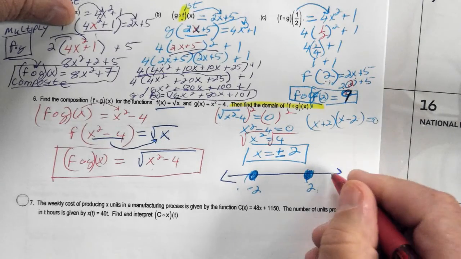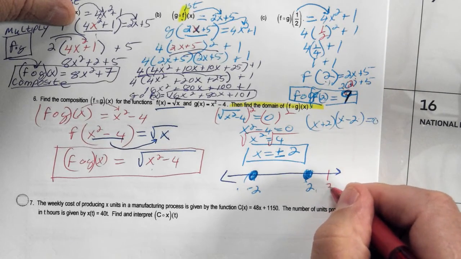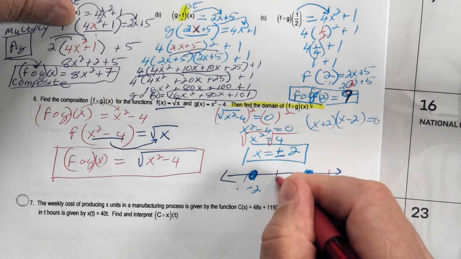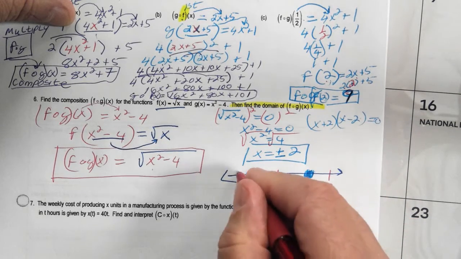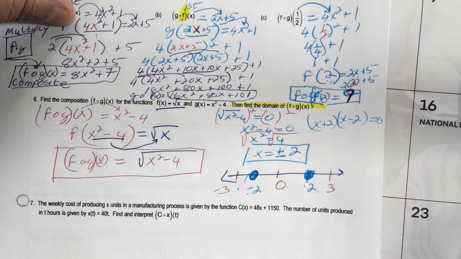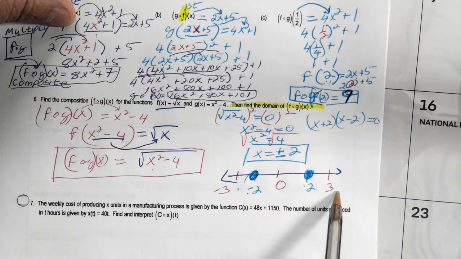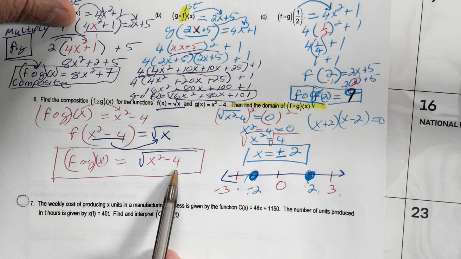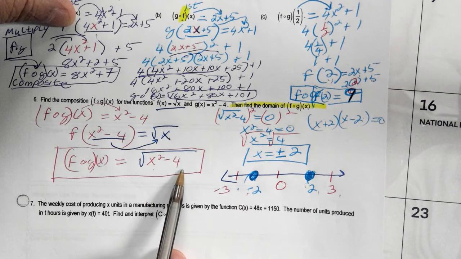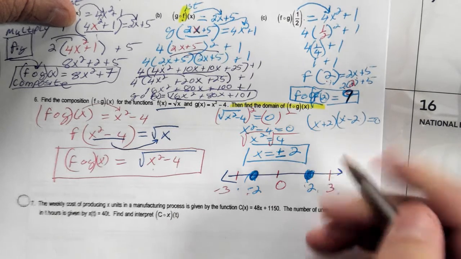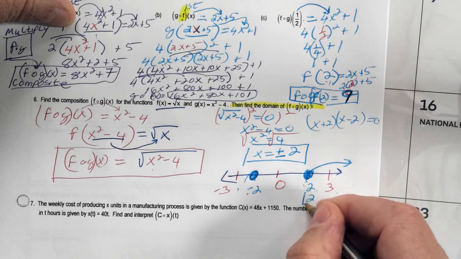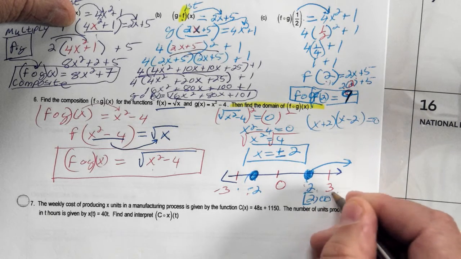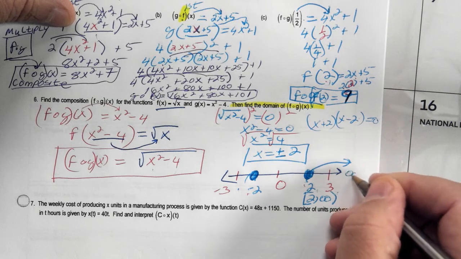Now I have to test points. I take a point to the right of 2, which is 3. A point between 2 and -2, the easiest one to use is 0. And then I would take -3 and see if they're true or false. Can I do 3 squared minus 4? What's 3 squared minus 4? 5. Square root of 5, can I do that? Yes. So this is 2 to infinity. You can use anything bigger than 2.